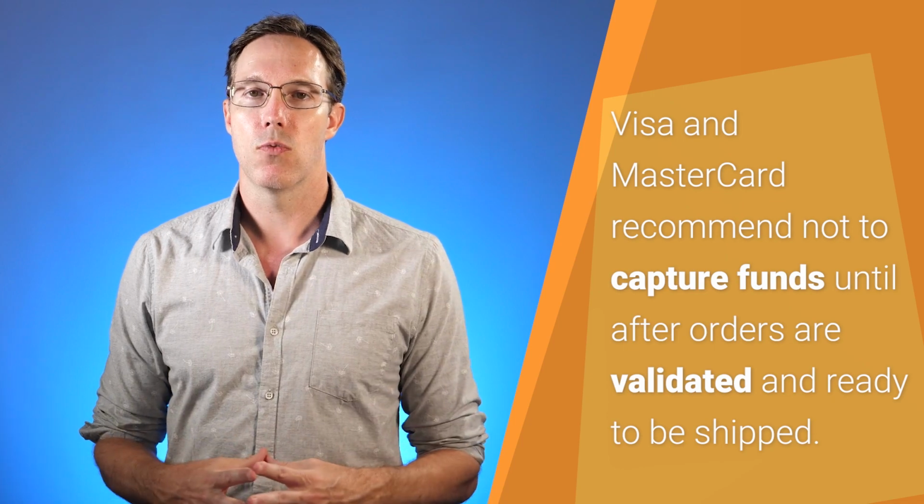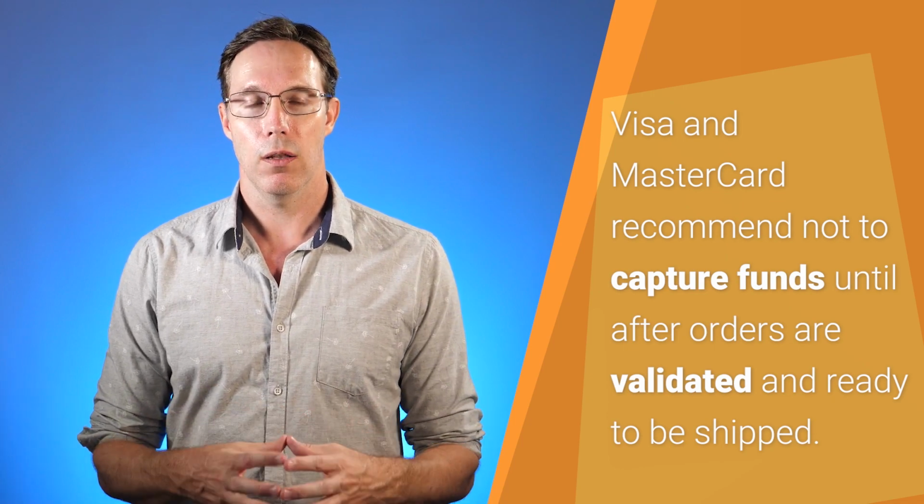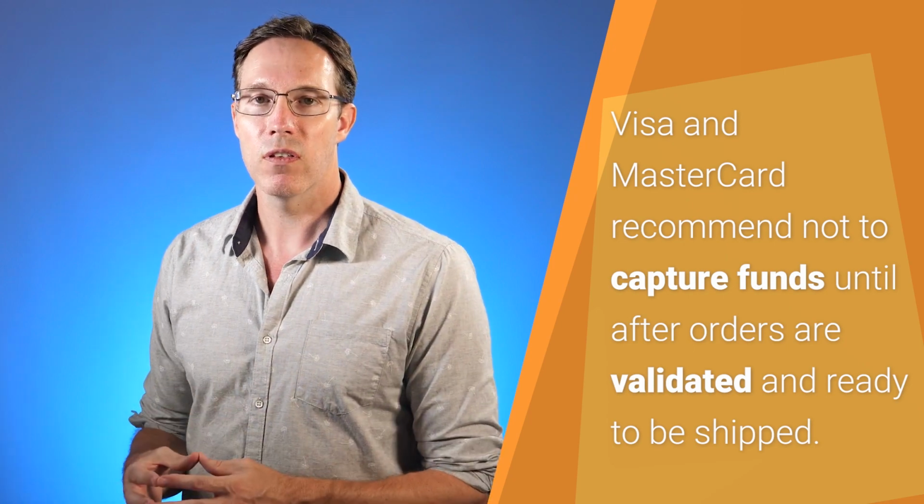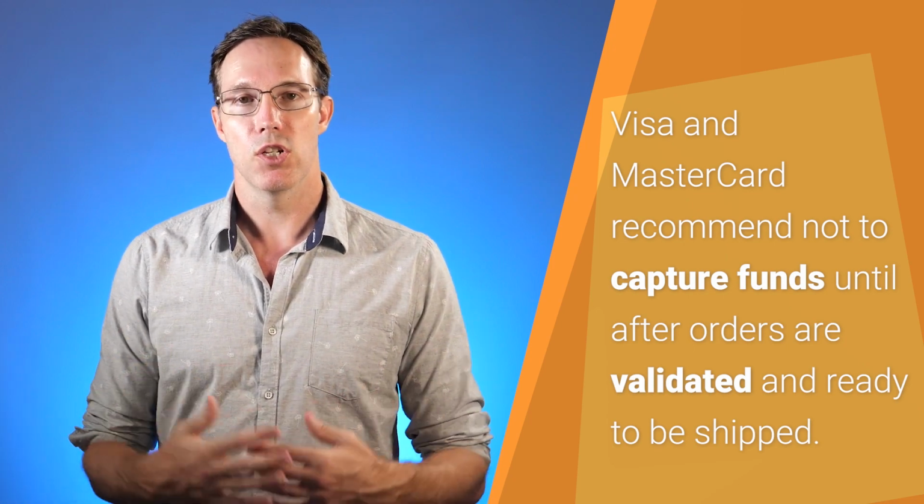Visa and MasterCard's recommended rules are not to collect funds until you've validated the order and ensured inventory so you're prepared to ship. It's a very good best practice that not a lot of merchants follow.